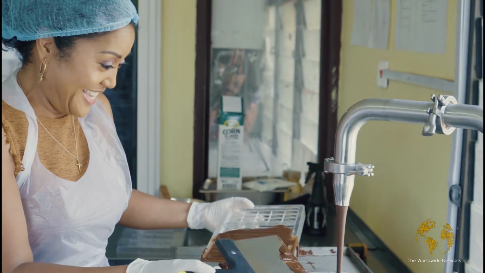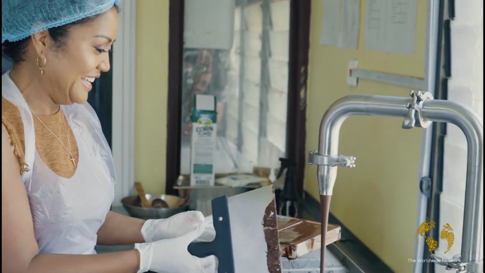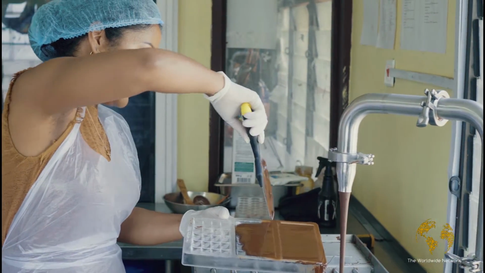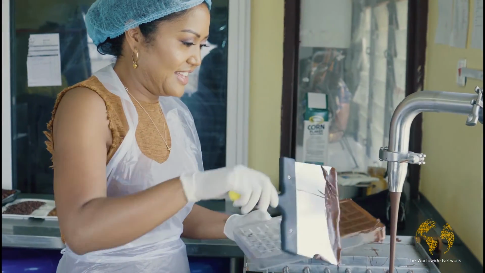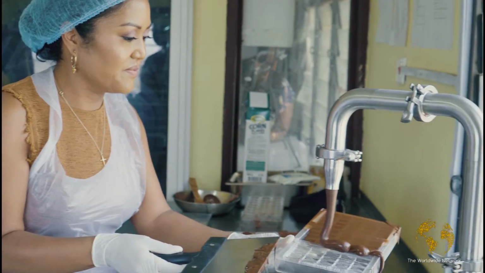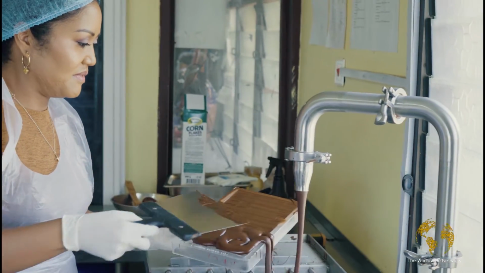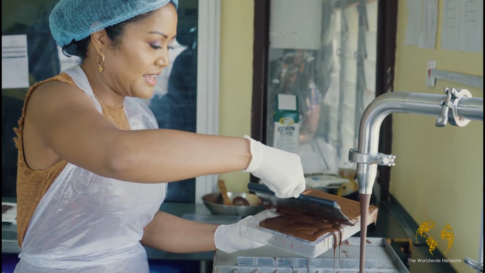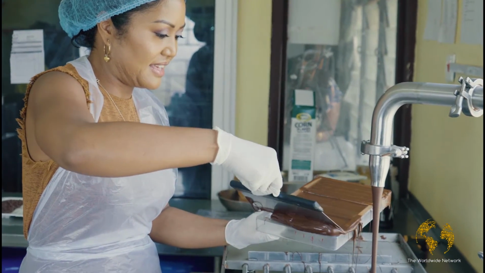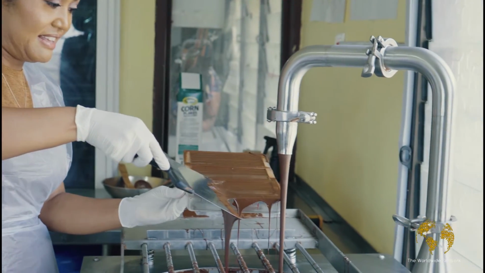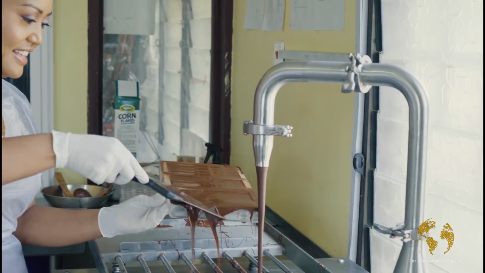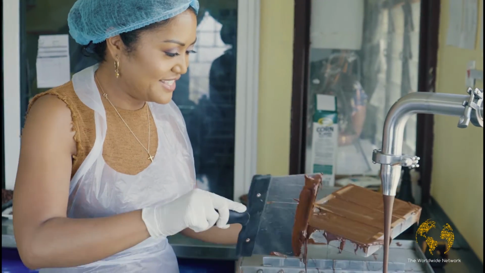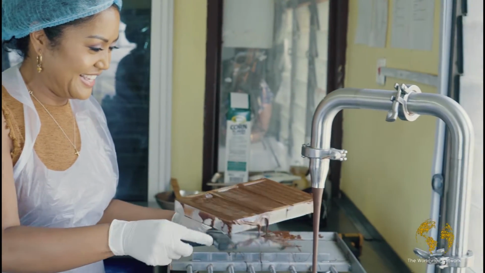Very messy. Whoa. Okay. Am I doing it the other way, yeah? I'm bound to get it on my gloves. That's how it is.